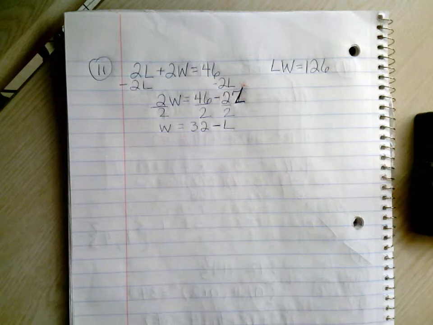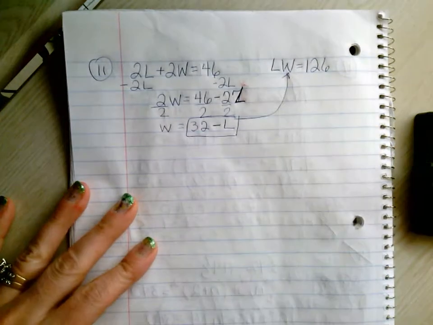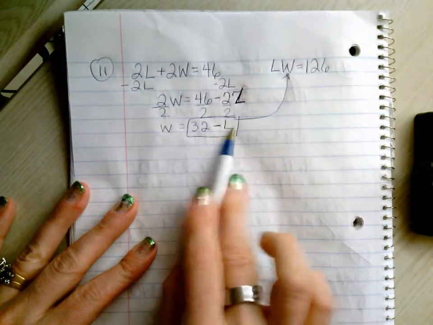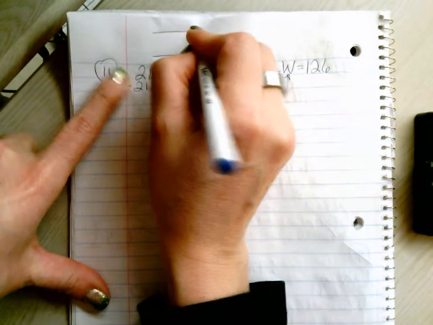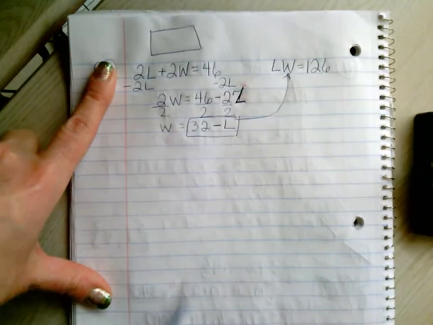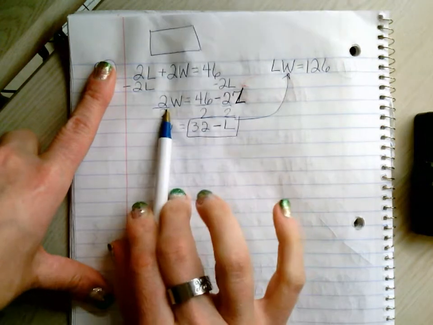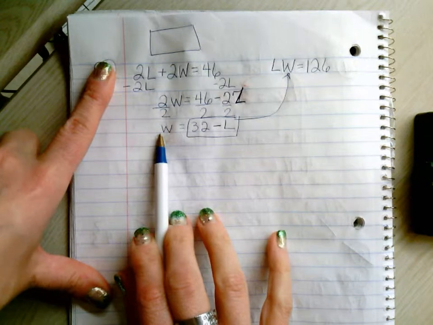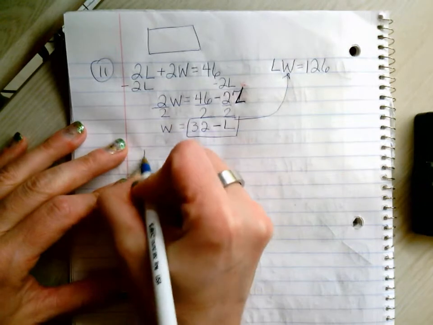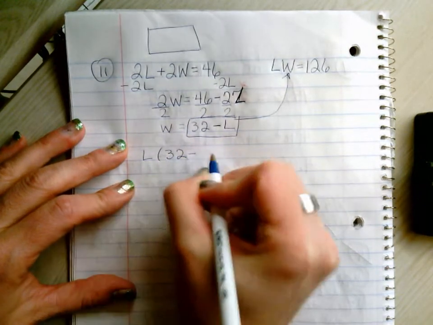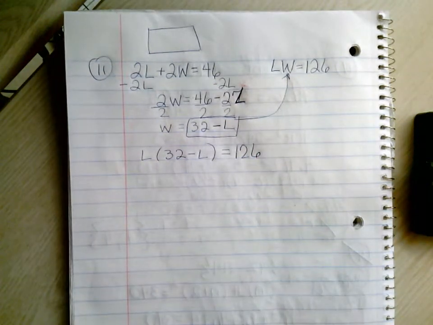Okay? What if I take this value and plug it in right here? Because this is W. W is 23 minus L. I've just shown you. Length, because in a rectangle there's two lengths, and width is 46. I moved my L's, divided by the coefficient, and solved for W. If I plug in the value that we believe is W in the W position, it'll look like this. L times (23 minus L) is 126. Isn't that interesting?